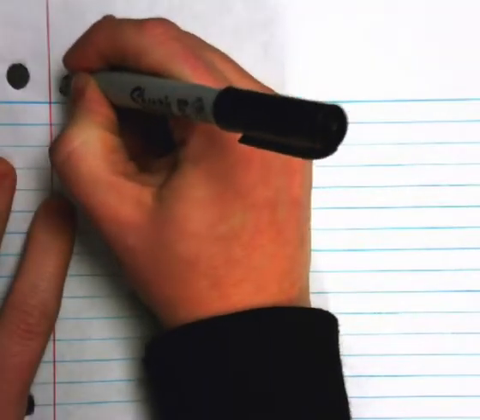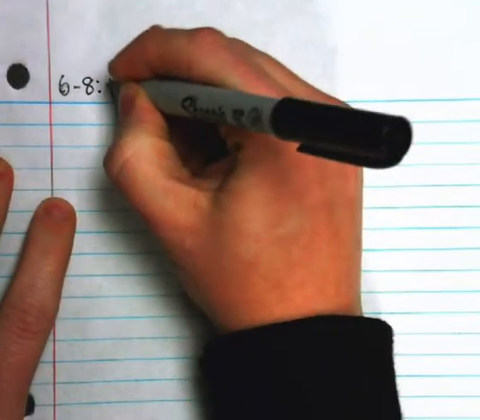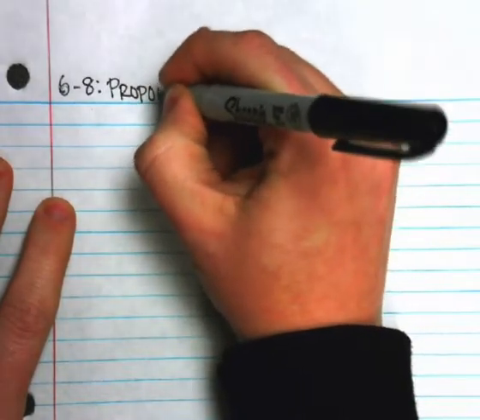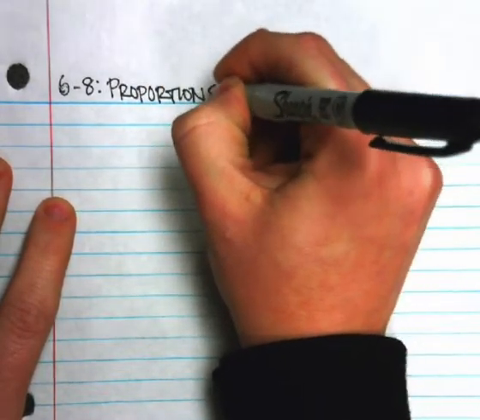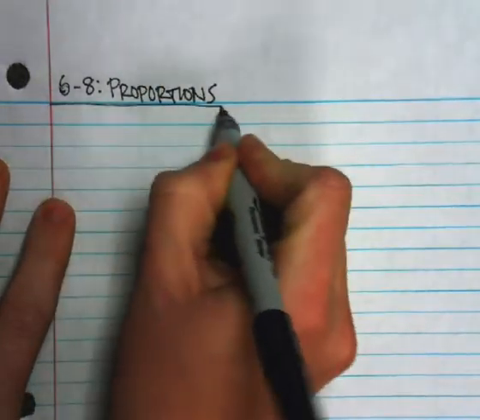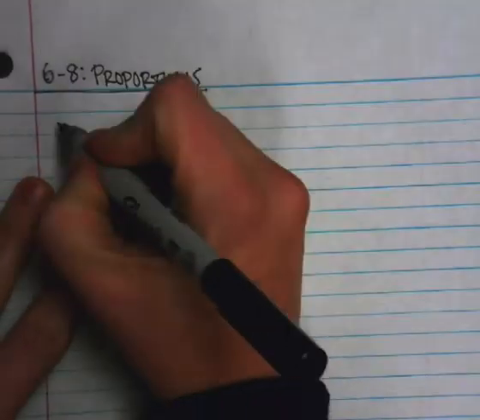Alright, section 6.8 is one of my favorite sections because I think it's one of the most useful and applicable sections of division, and that is looking at proportions. The definition of a proportion is a statement saying that two fractions are equal.